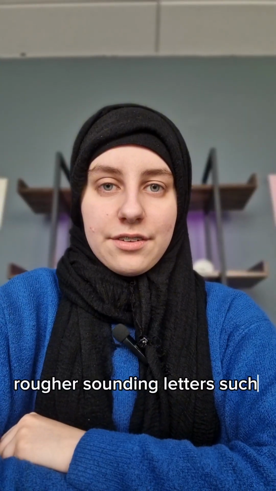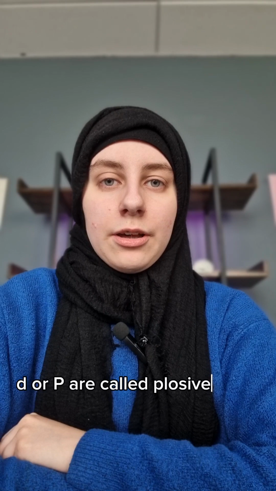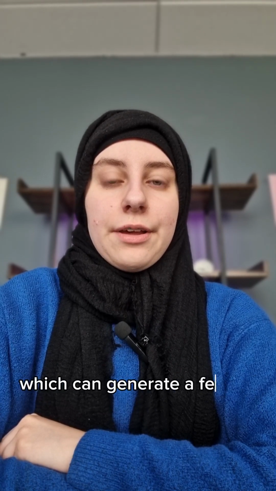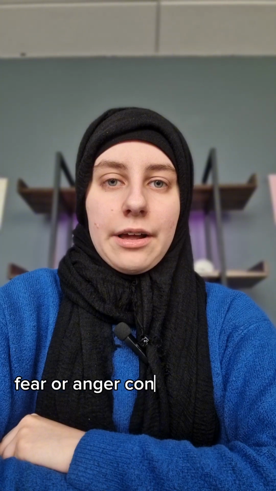Rougher sounding letters such as B, E, or P are called plosives and are used to mimic a heartbeat, which can generate a fear of chaos, fear, or anger.